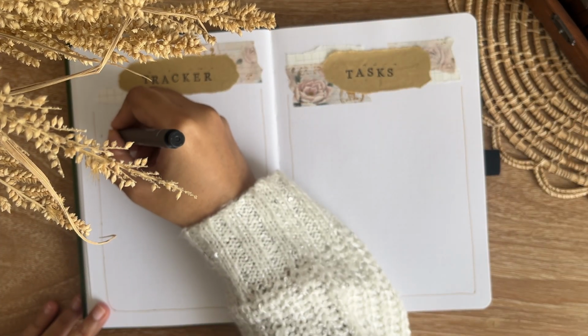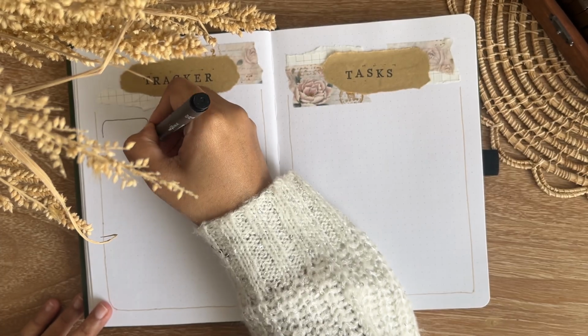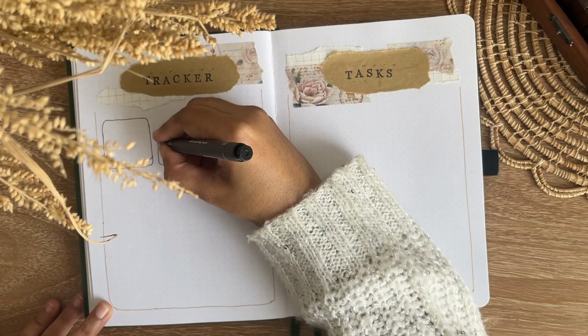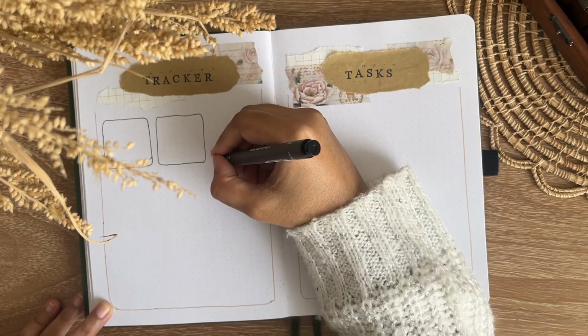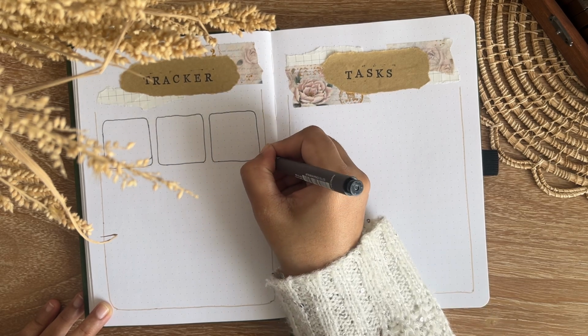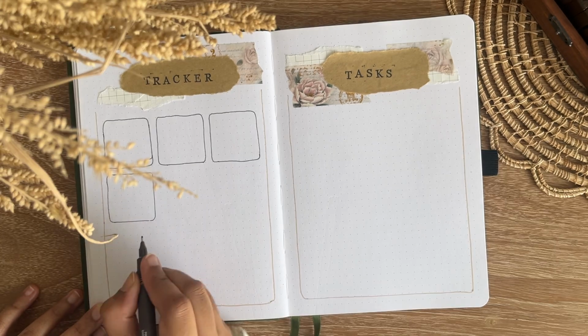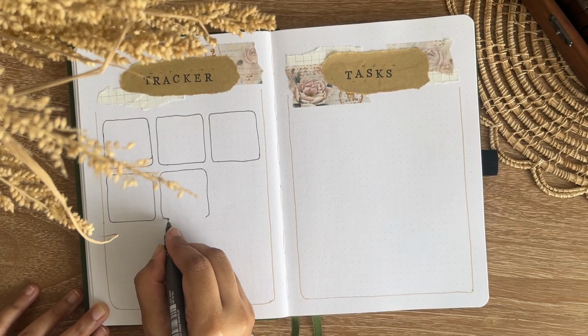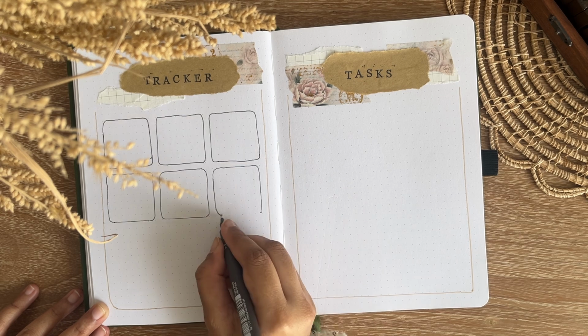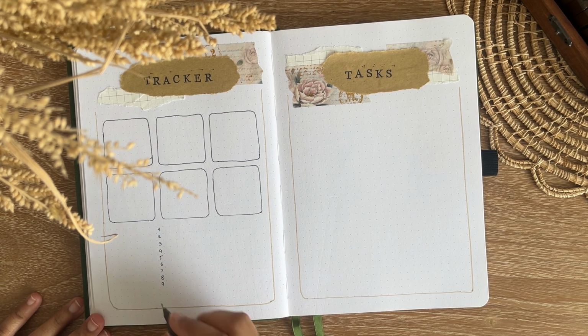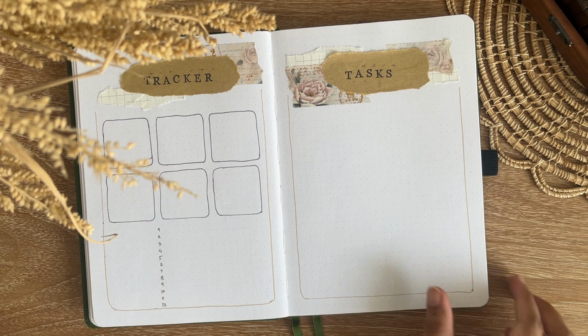You'll see it later. So the tracker is 7x7 grid boxes with round edges, and I also use this gray fine liner to make the boxes. The habits I'm going to track in this month will be added later. So yeah, and as you can see here, I've made a mistake with writing all the numbers here. I just got a plan to work this out.